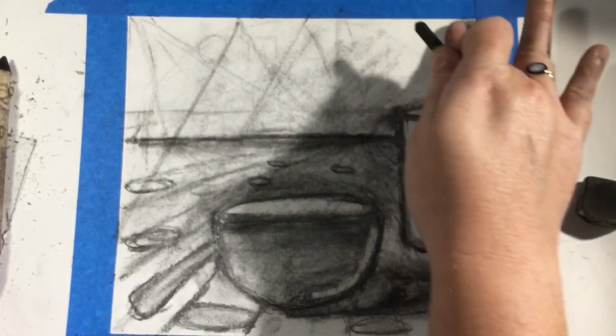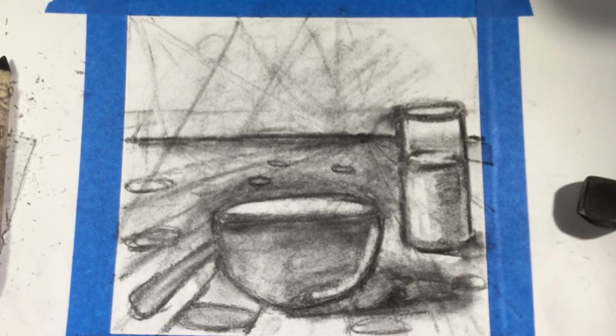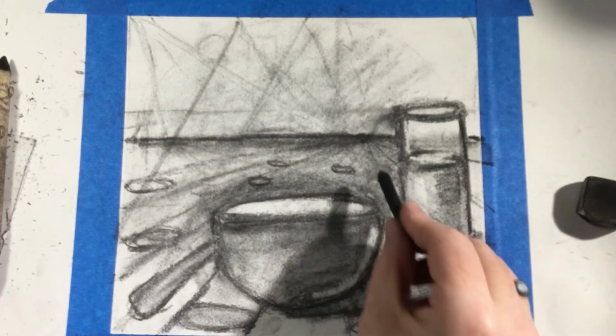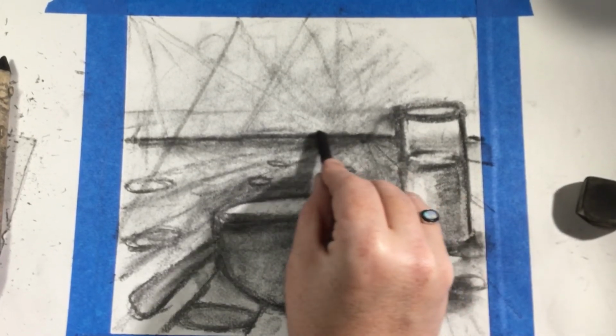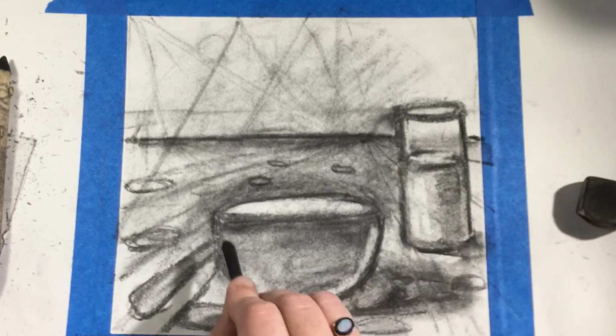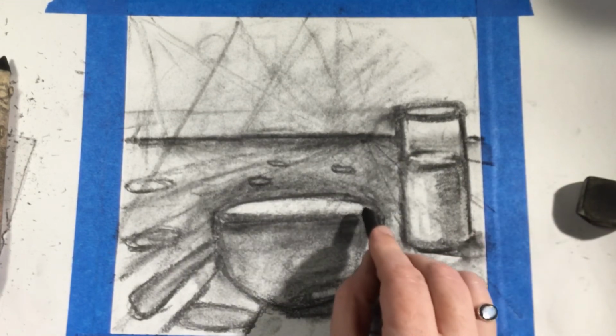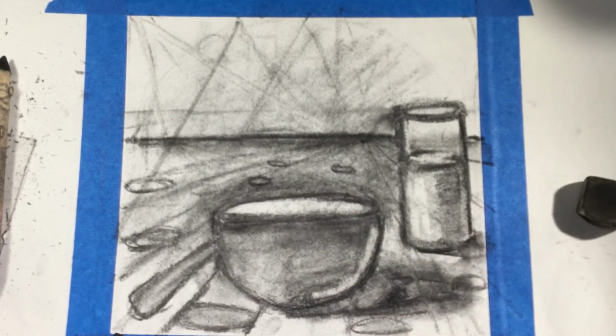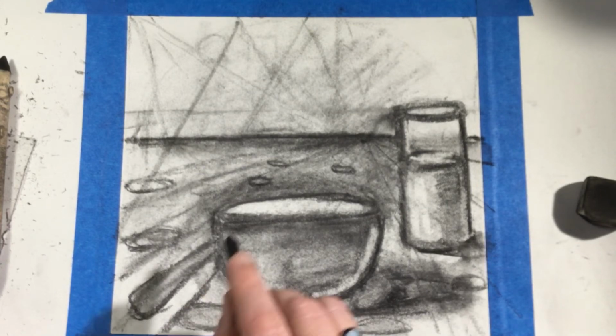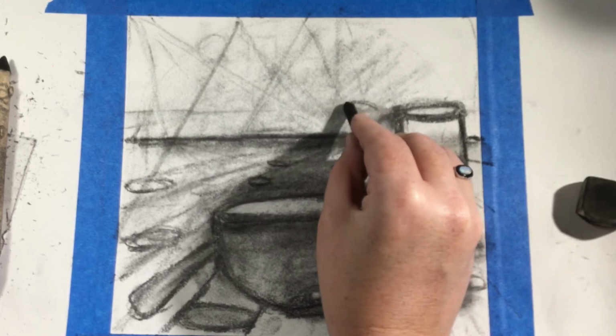So let's see. We've made this perspective line very, very far away, so this must be a very large table. If someone else was sitting on the table, they'd probably be way out here.